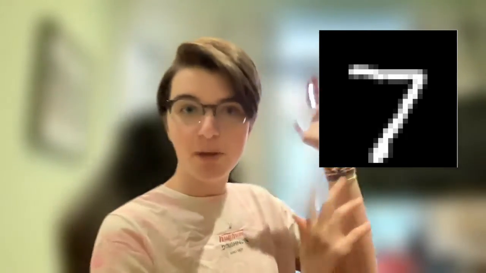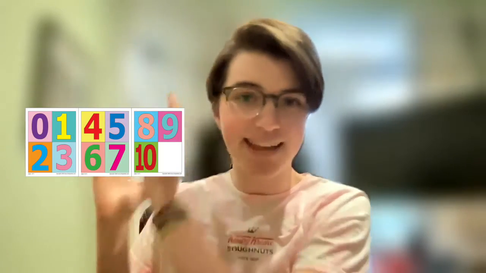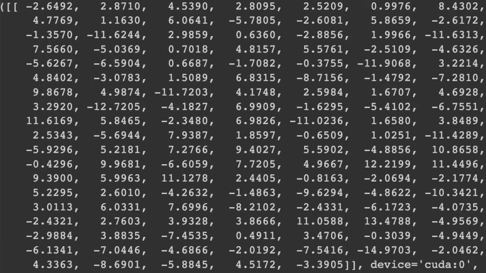For example, if you were classifying this number 7, there would be millions of weights leading to the hidden layer. You'd multiply all of the pixels in this one channel image of a number 7 by that set of weights to get to the hidden layer. Then there's a new set of weights to get to the output layer, and the output layer consists of a set of probabilities of this being each type of number.